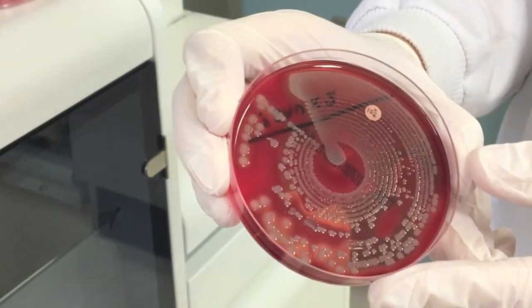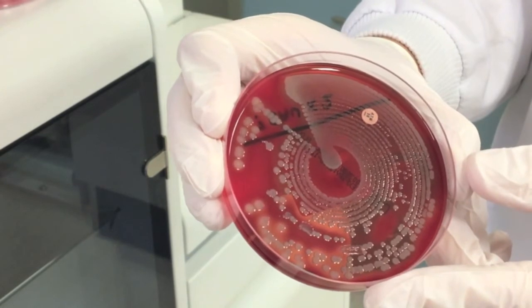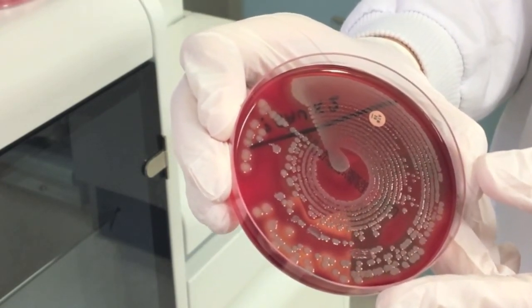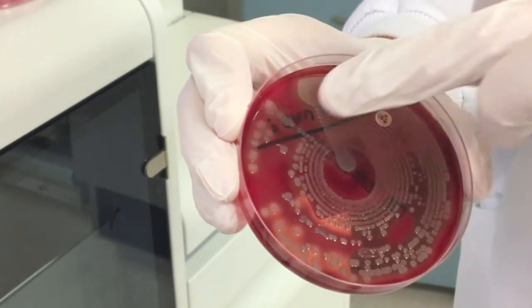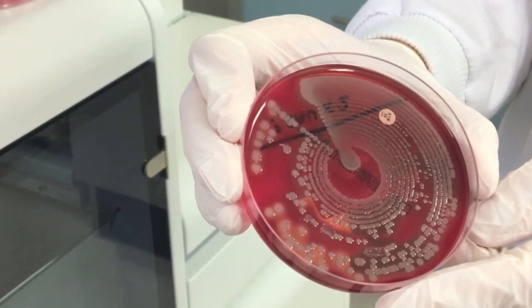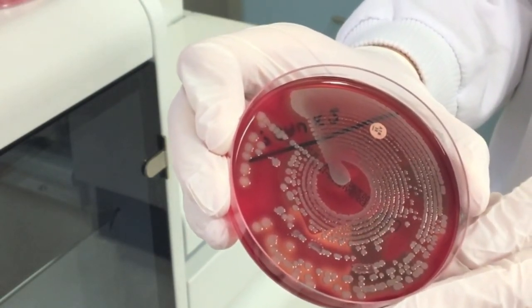This is a culture plate after 24 hours incubation. You can see the bacterial colonies growing the whole way around the plate. But what's most useful to us are these individual colonies at the end, where we can do further work and help determine the antibiotic of choice for the patient.